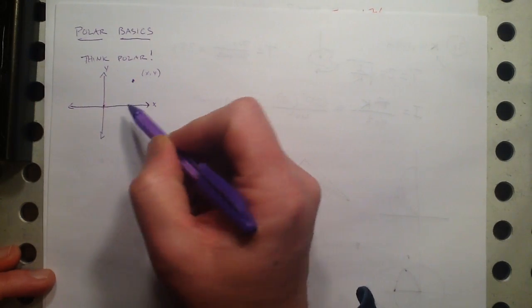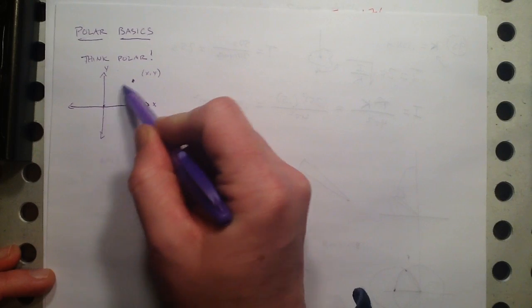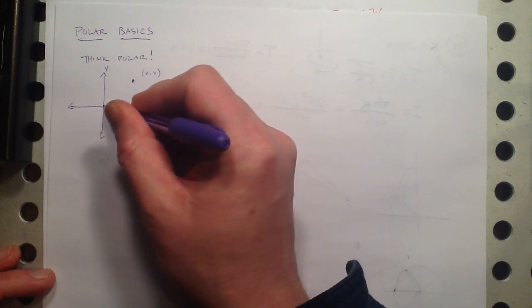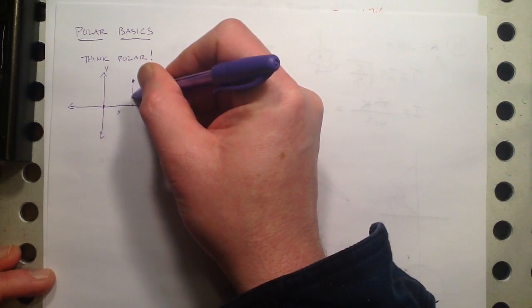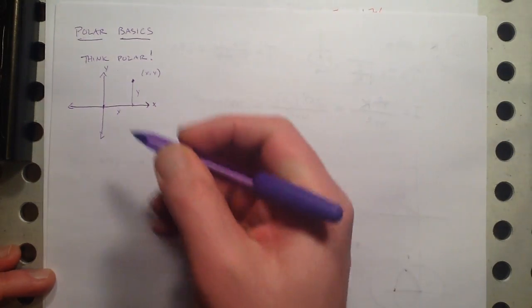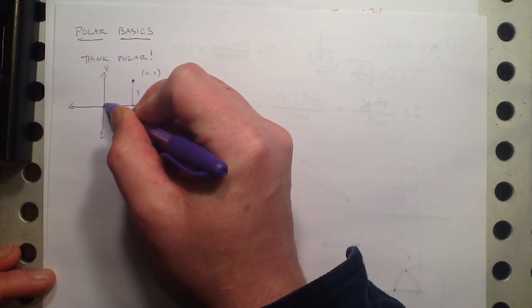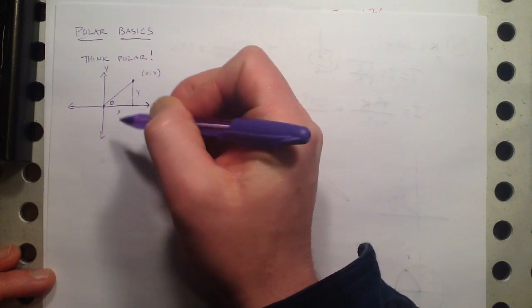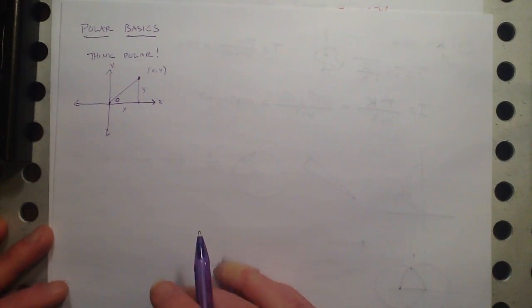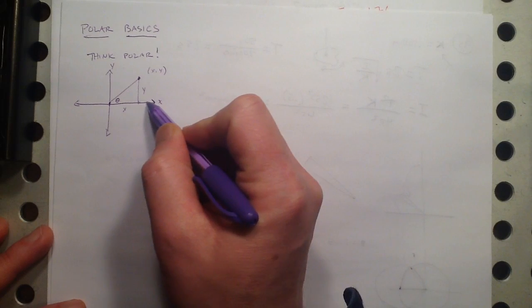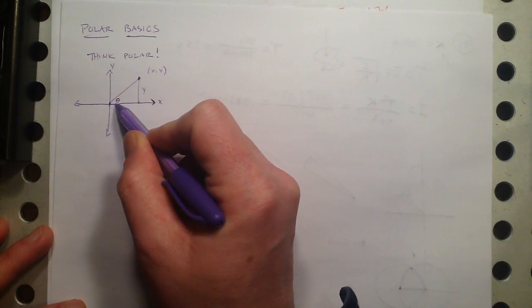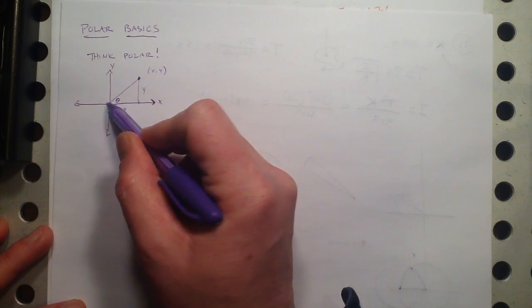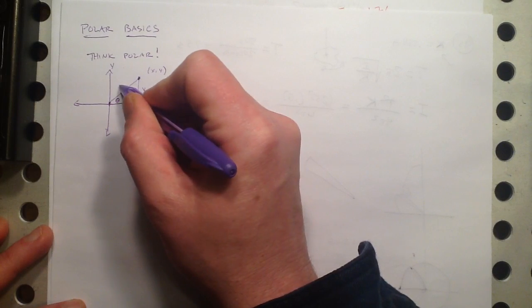So here's another way to do it. If you were giving directions, instead of saying to get from here to here, go over x and go up y, we could say from the origin, point yourself in the right direction, and to describe that direction, we could use an angle, theta. In other words, this would be the 0 direction. So turn counterclockwise through this many radians, so you're pointed in the right direction, and then go this far.